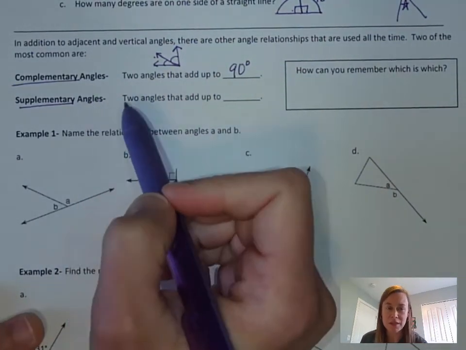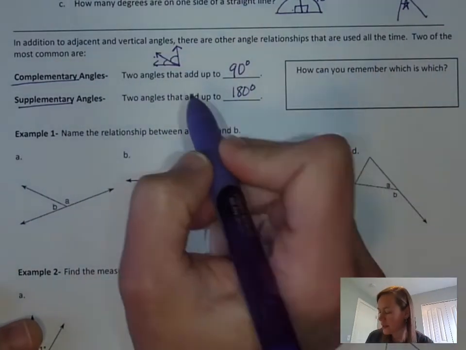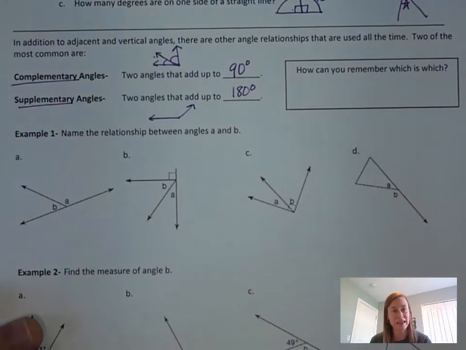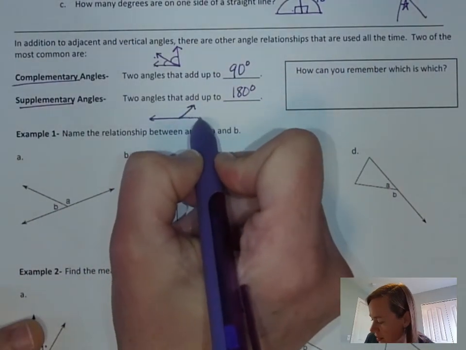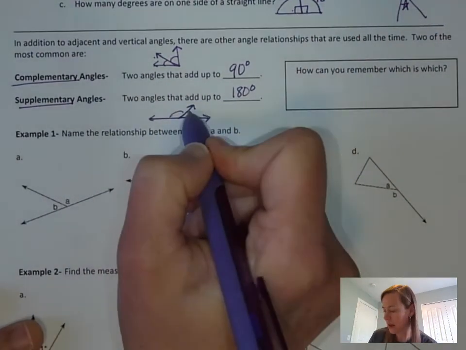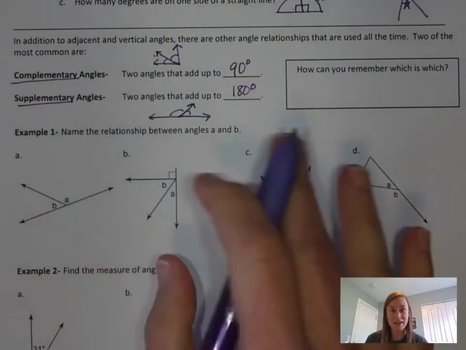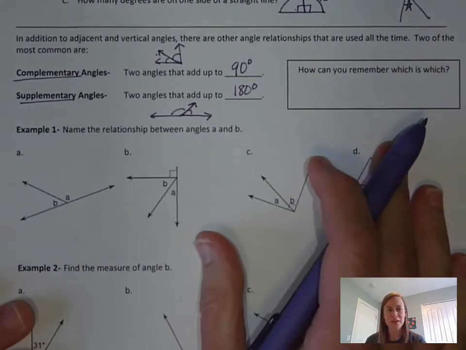Now with supplementary, those are two angles that add up to 180 degrees. So let's see, it might look like this. What if this was your first angle like that? And then your second angle shares a side right here and then continues on that way. So together, this angle and that angle, they form a line, and a straight line has 180 degrees. So that's what supplementary angles are.